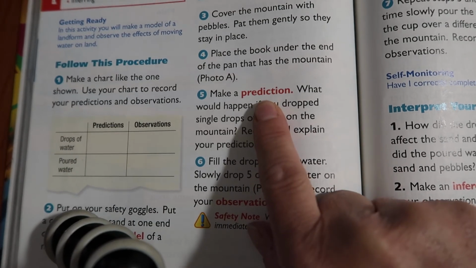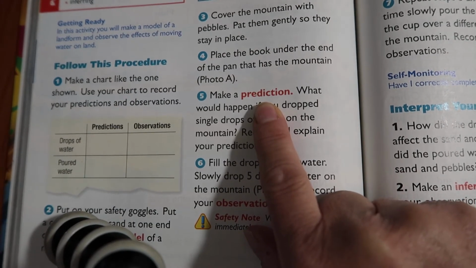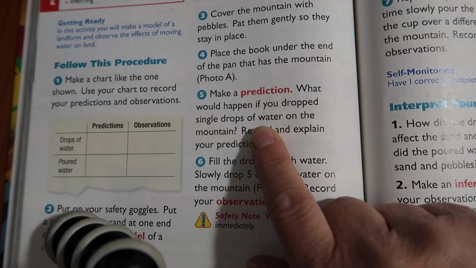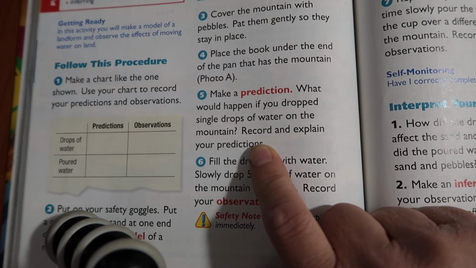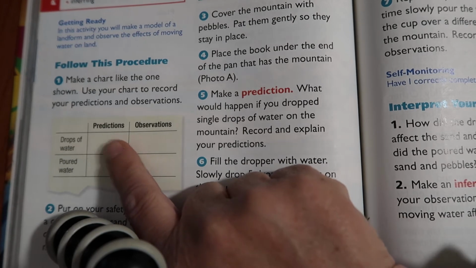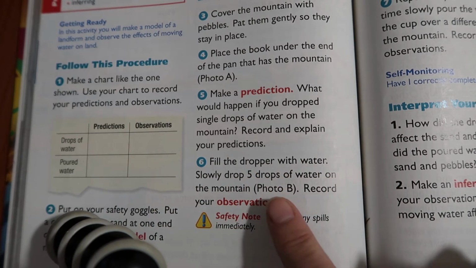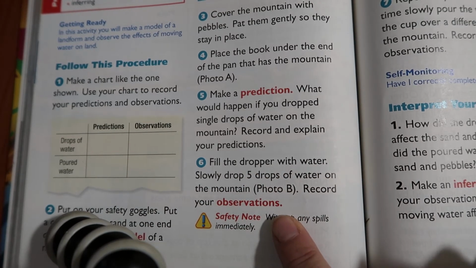Now you're going to make a prediction or a guess of what will happen if you drop single drops of water on the mountain. Okay, so right over here you're going to write your prediction. What do you think is going to happen when you drop single drops of water on your mountain? Then you're going to fill your dropper with water. Now your dropper is your piece of straw.